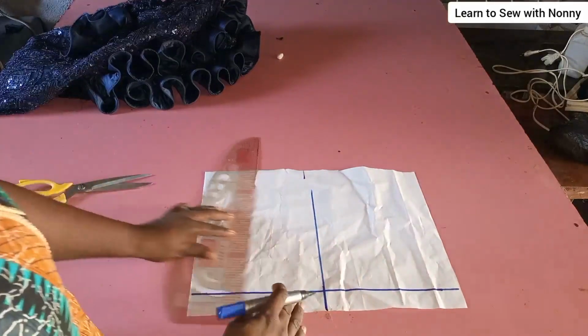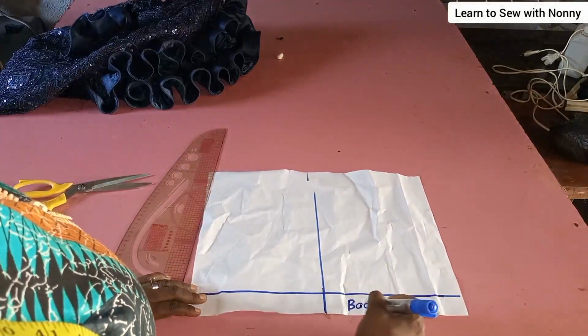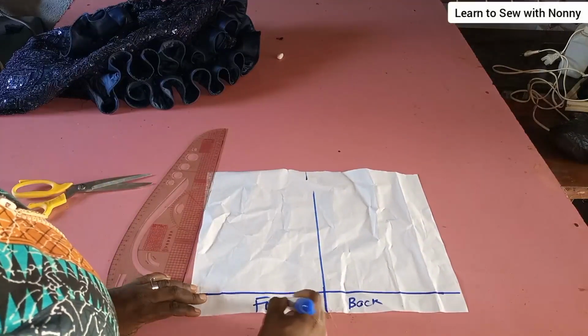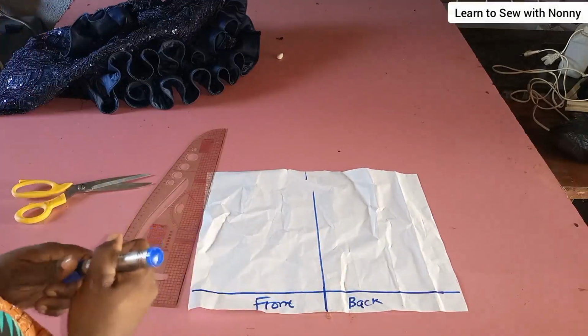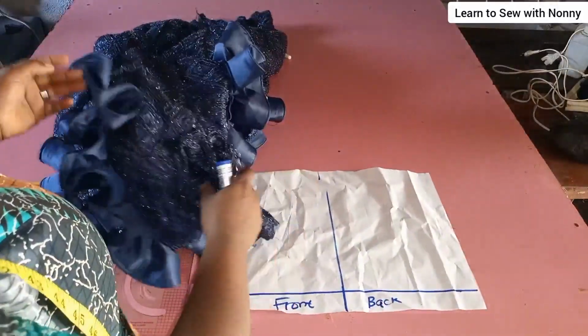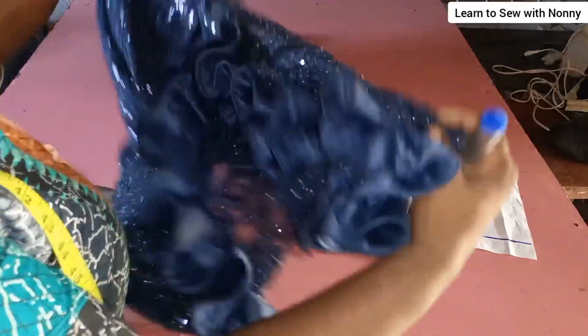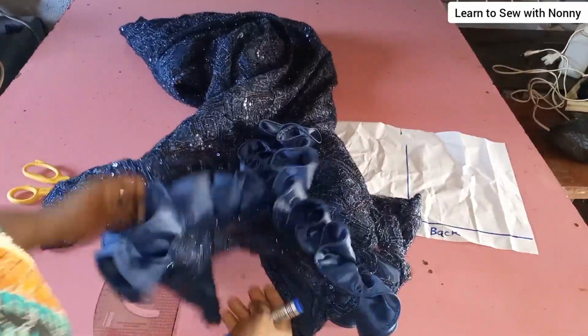So on pattern paper, I just made a horizontal and a vertical line, right? So one side of the line is going to be the back and one side is just going to be the front. Do you get? So just draw a straight line, a horizontal line and a vertical line. Just make a midpoint at the pattern, right, to determine which part is the front and which part is the back, right?